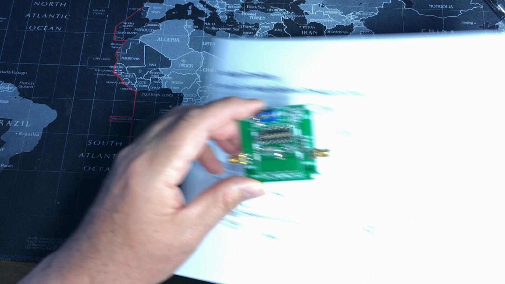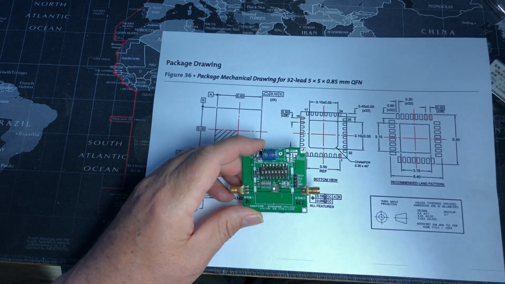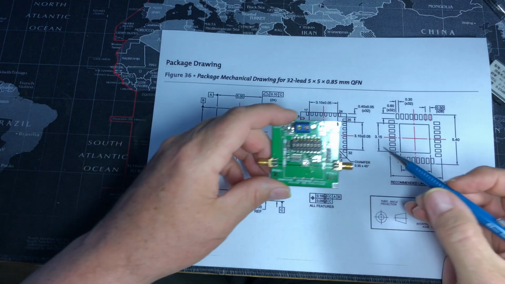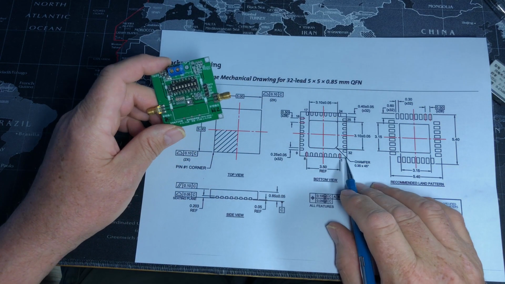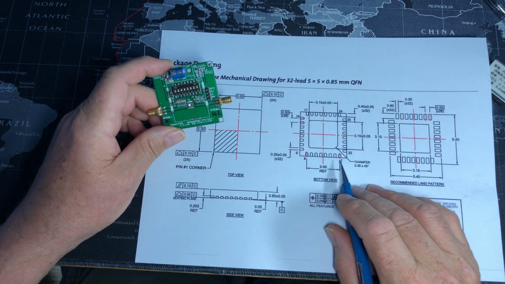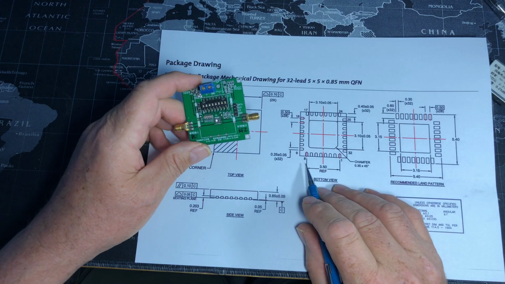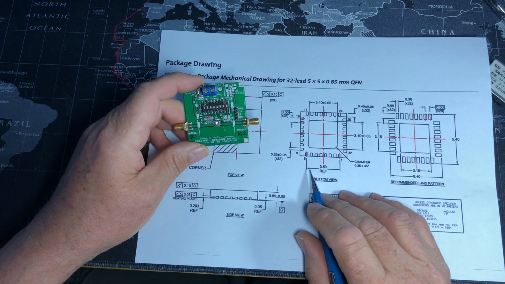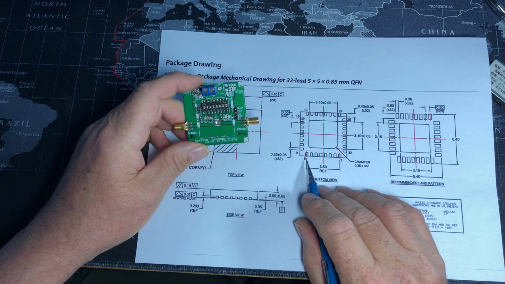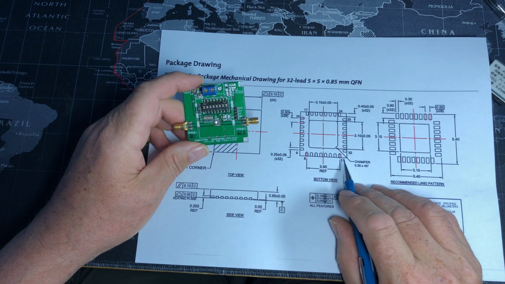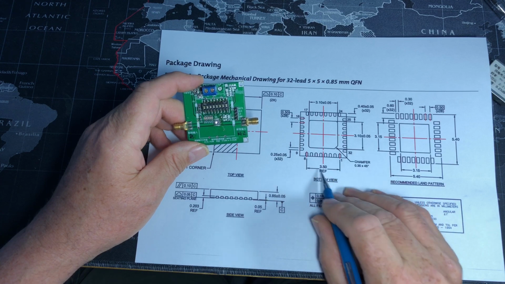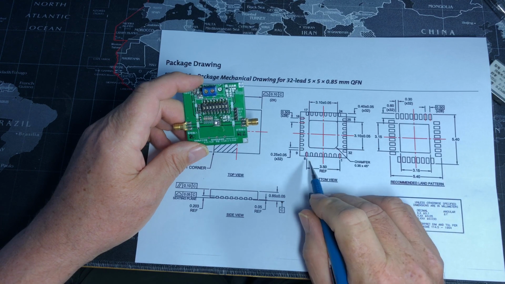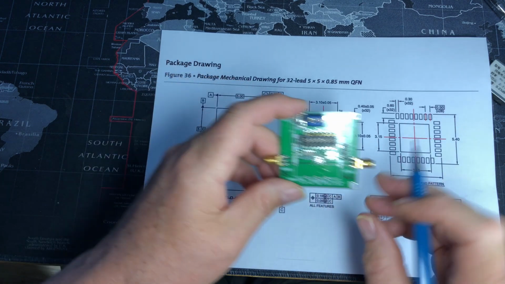If you have a look at the data sheet, it's 32 pins, and it's a leadless package. So putting this into perspective, on each side there's eight pins, so there's 8 pins to solder in a 3.5 millimeter length.